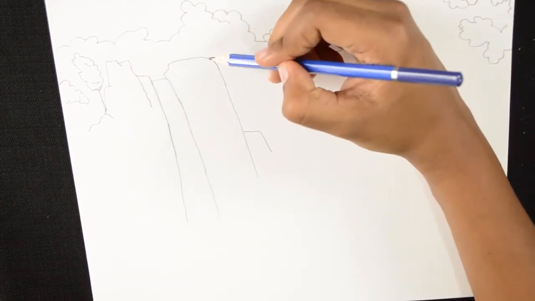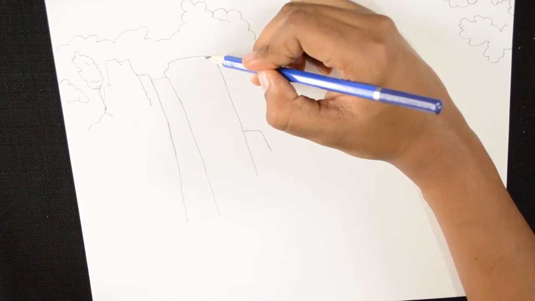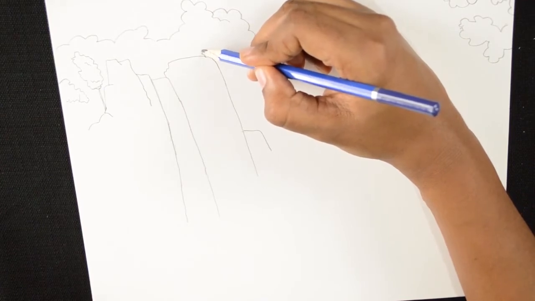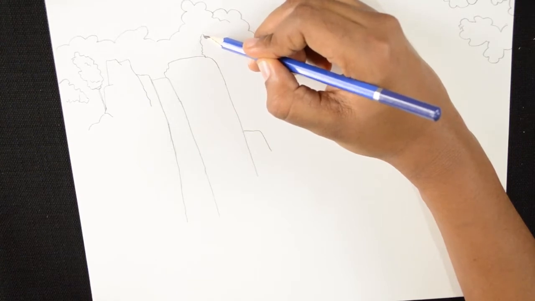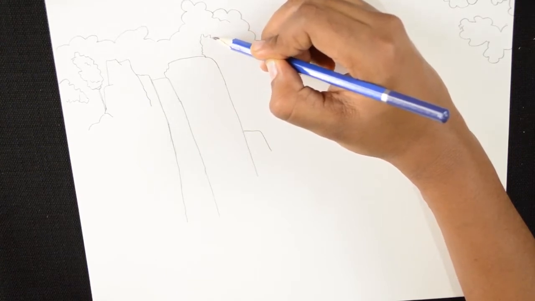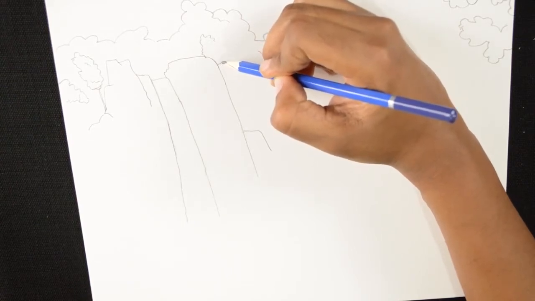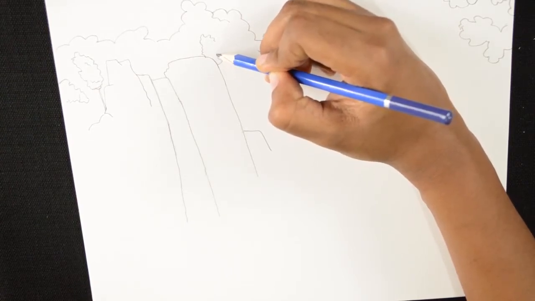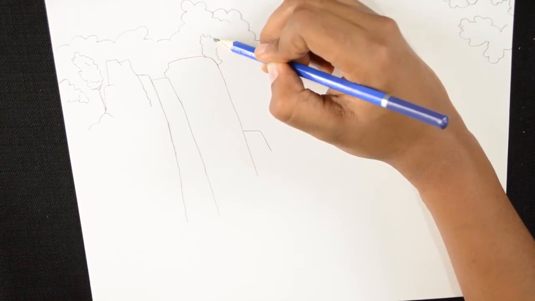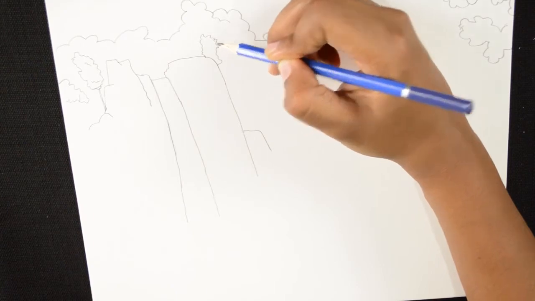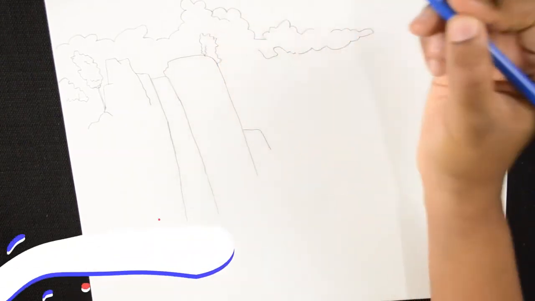Okay, now up here you can see there's like another small kind of tree. So we're gonna come here and go ahead and draw that, just so we won't miss it. Okay. And just like basic kind of squiggle lines, or like up and down. Alright, I'm going to do the little line here in that tree.